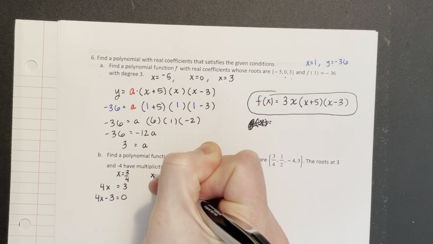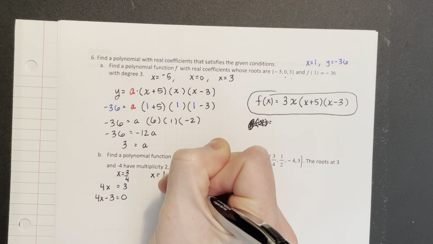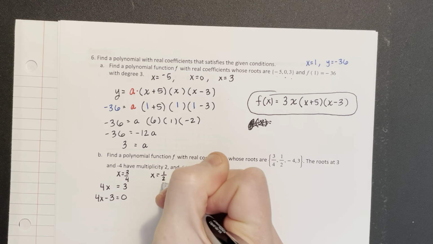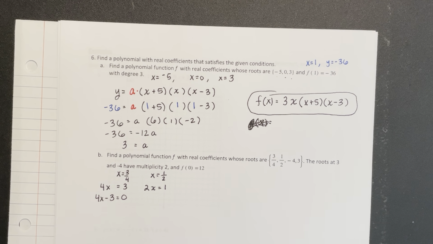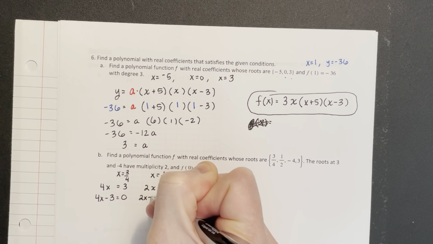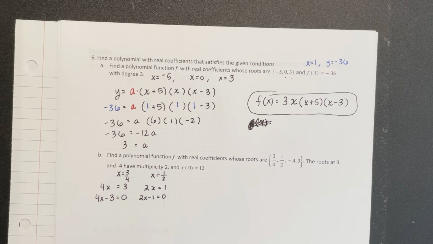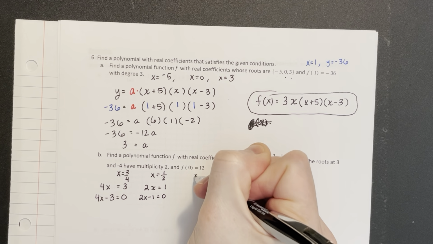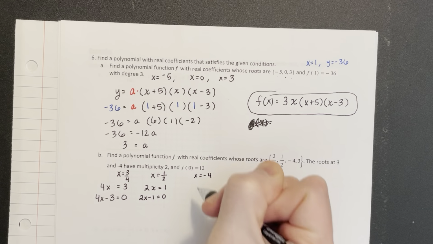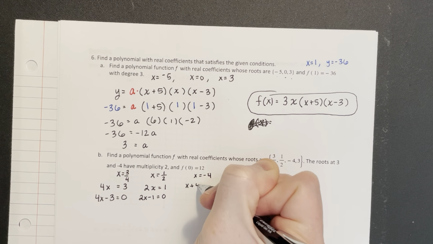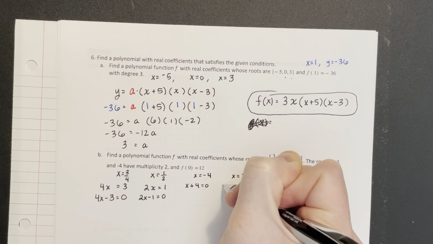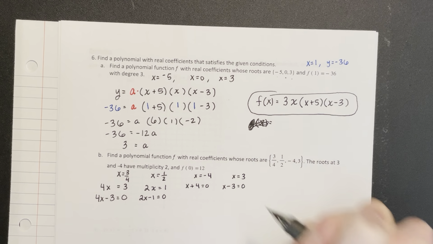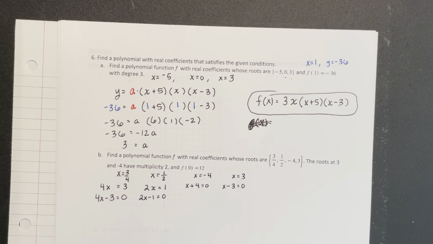There's another x-intercept at 1/2. So I can multiply that 2 over and get that 2x equals 1. Subtract the 1, that makes 2x minus 1 equals 0. We had one at negative 4. So we've already dealt with these. x plus 4 equals 0. And x equals 3. Subtract that 3 over, x minus 3 equals 0. These are the factors. Now, we do have some multiplicities going on in this problem.